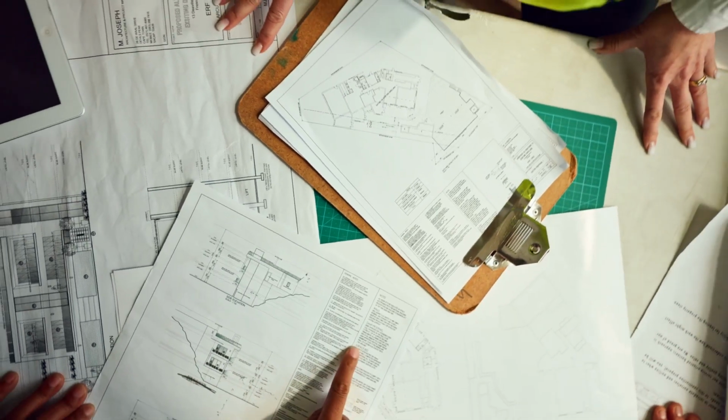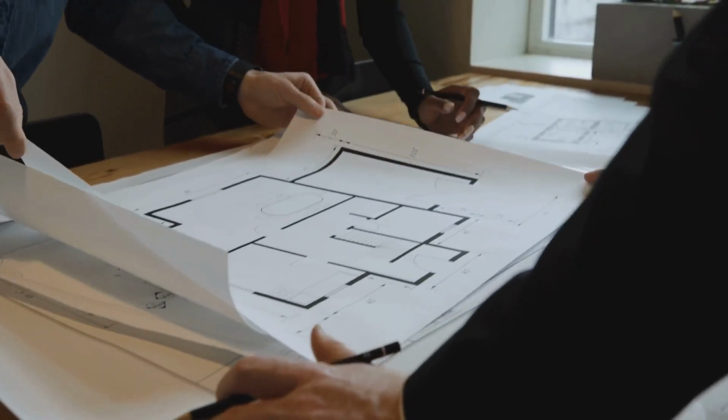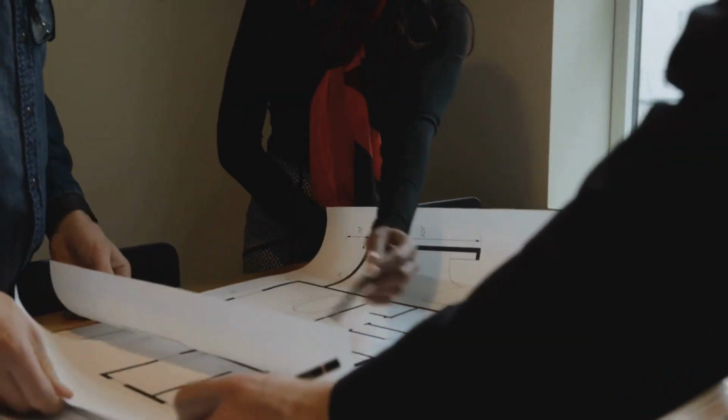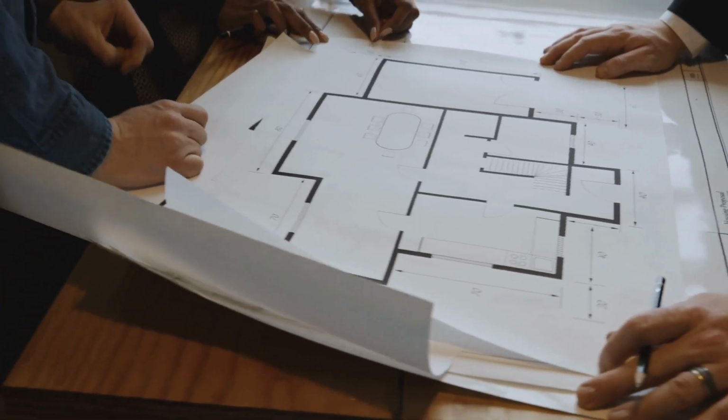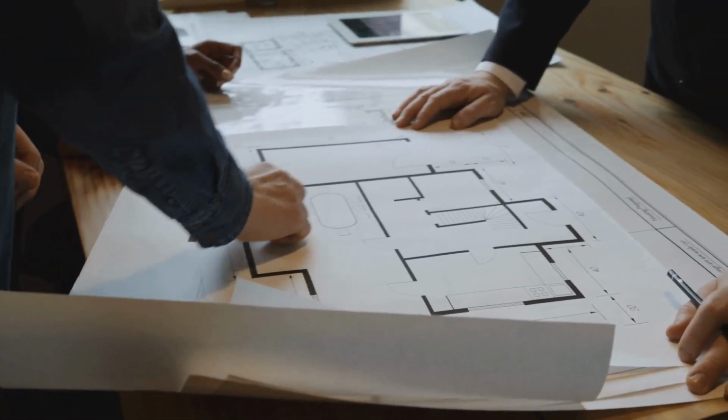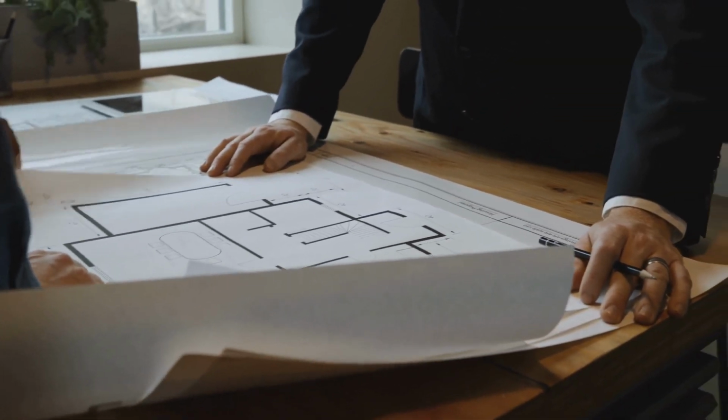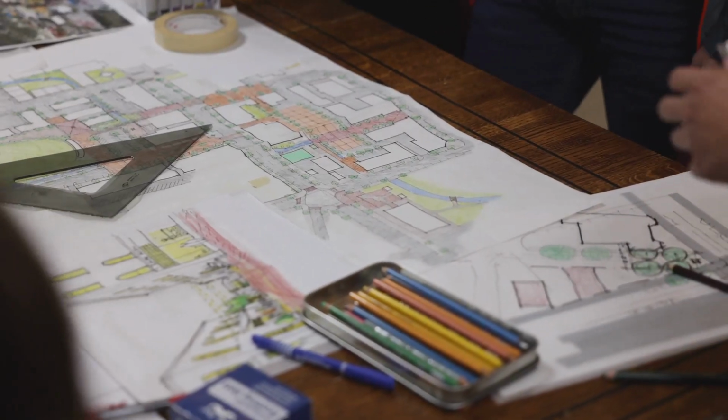Next, we develop the project brief. This outlines project objectives like building a 300-bed tertiary care center and defines the functional scope, including inpatient, outpatient, emergency, diagnostics, and rehab services. We also plan for future growth and expansion.